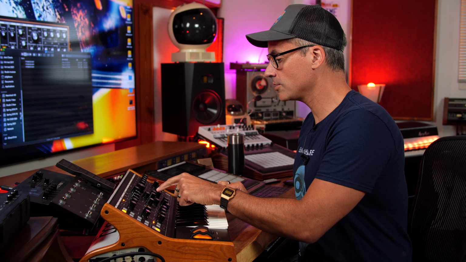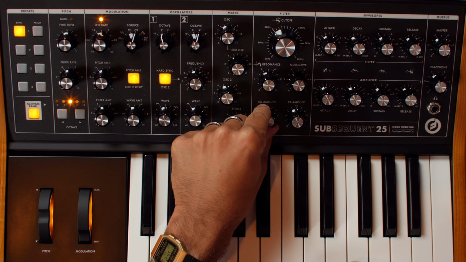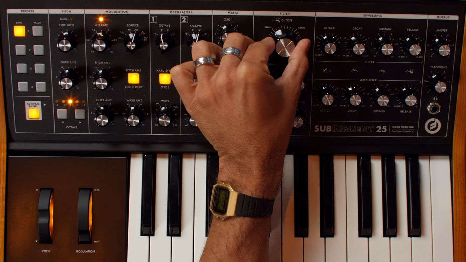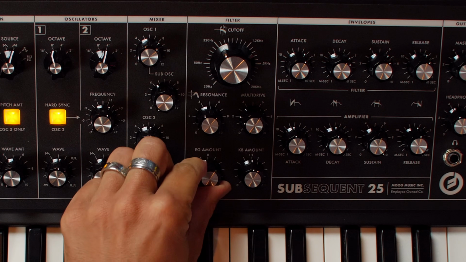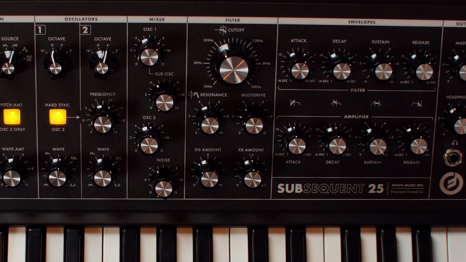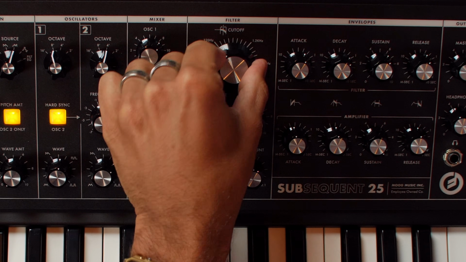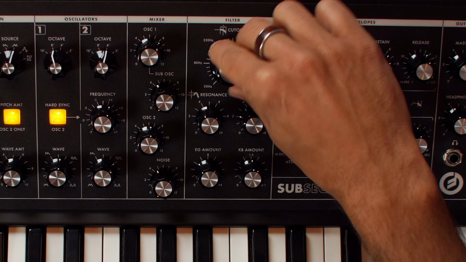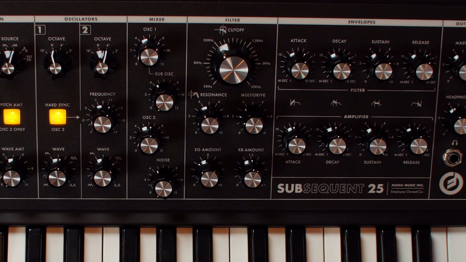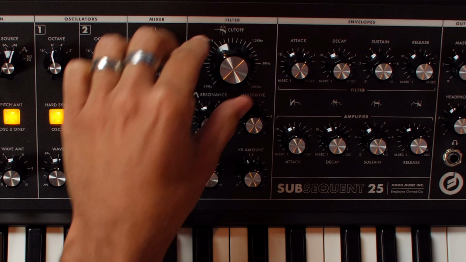So one more thing to note with this EG amount. Right now, if you have it cranked to the right, it's like taking this cutoff knob and pushing it to the right. If you turn it into the negative, that moves the cutoff the opposite direction. So instead of the cutoff doing this with the envelope, now what the cutoff's going to do is it's going to go this way. Wow, wow. And it's not going to be as dramatic. So let's listen to this sound.